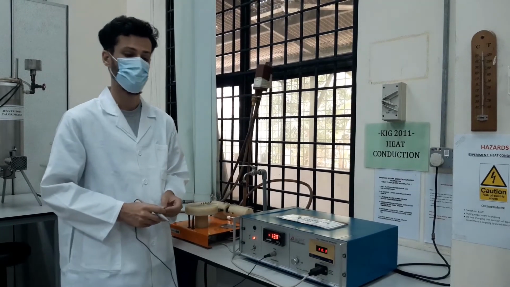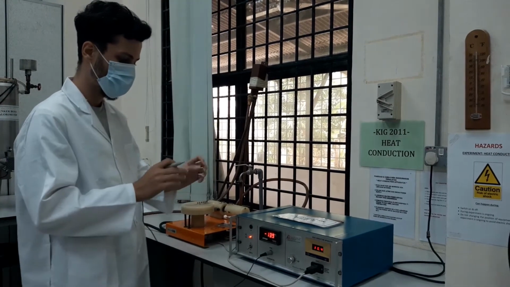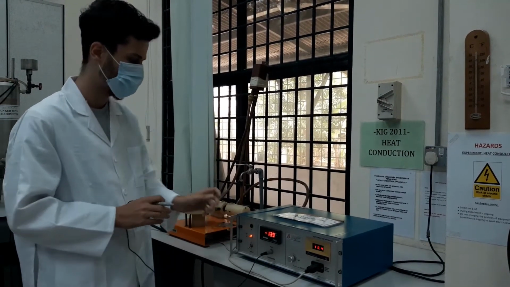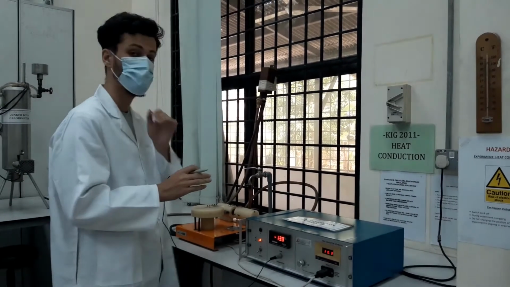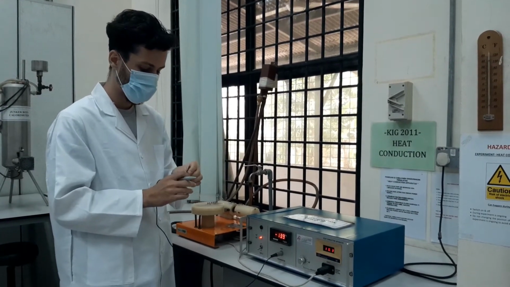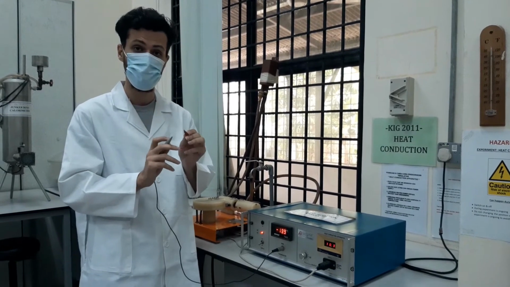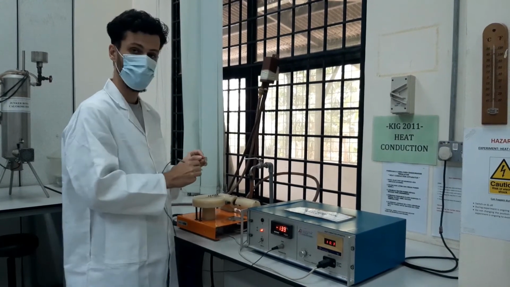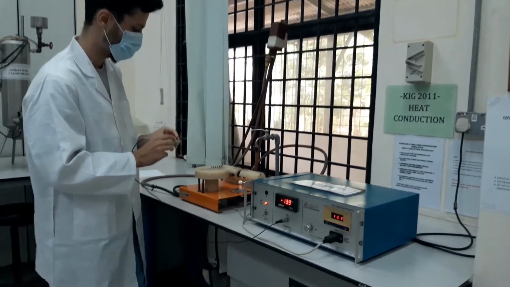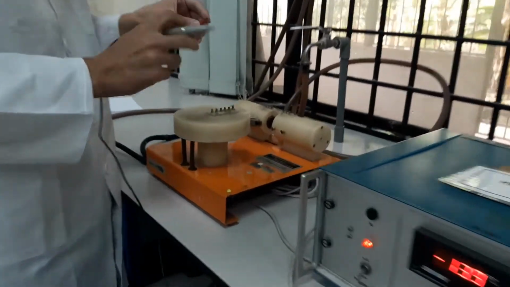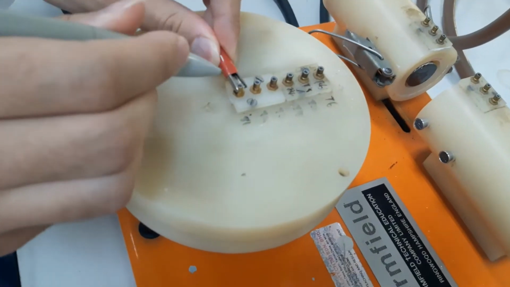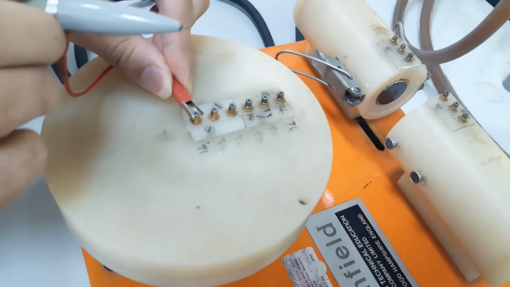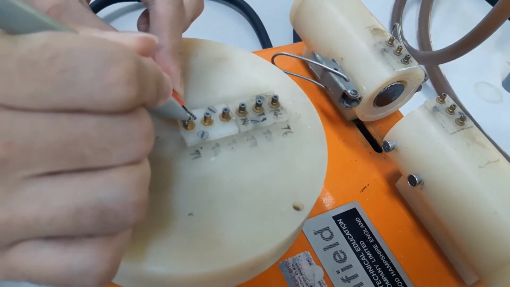After turning it on and adjusting the power input and waiting for at least 5 minutes for the whole apparatus to stabilize, we are going to take the measurements from the points in the brass disc. If you come closer, we have the clip here go to the first point, and then the pin goes inside.